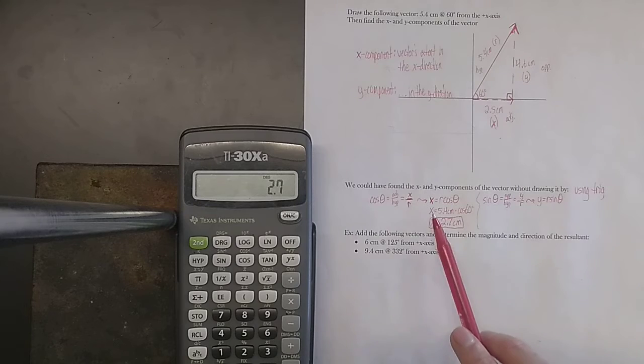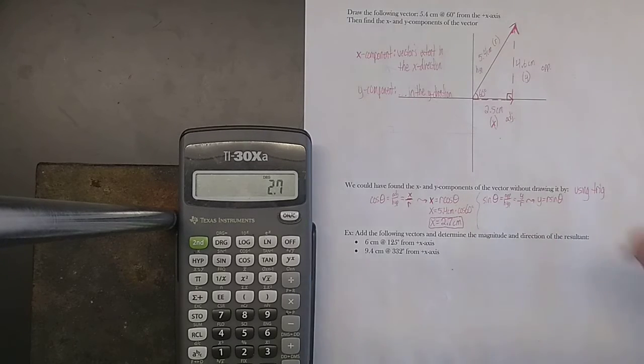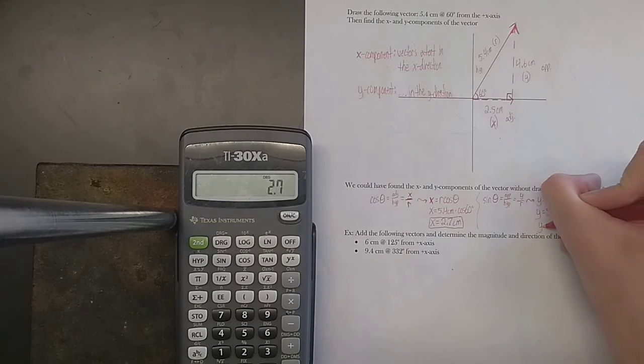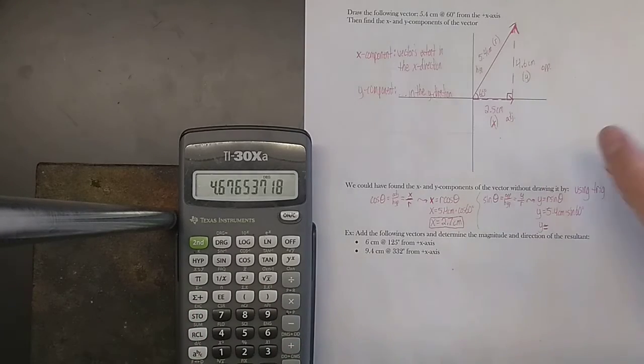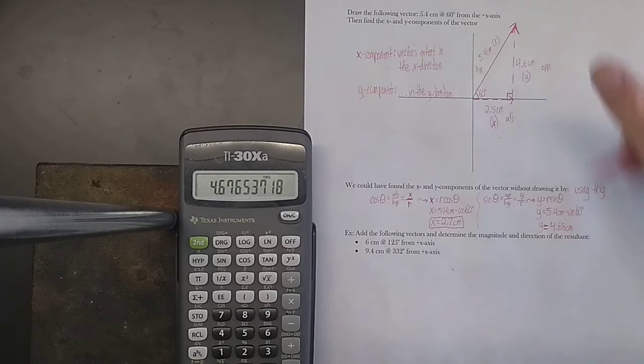So you see the pattern. To find the x component, take the original vector's magnitude, multiply by the cosine of the angle, or the direction. To find the y component, same thing, except instead of cosine, it's sine. Y equals 5.4 centimeters times the sine of 60 degrees. Y ends up being about 4.68 centimeters. Again, very close to my drawing estimate of 4.6. Drawing is never going to be as accurate as actually measuring.